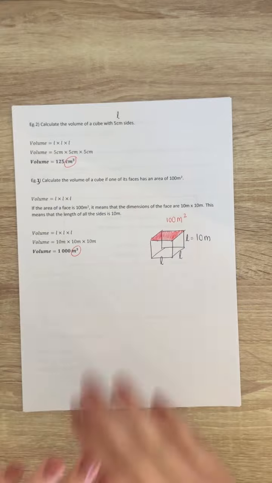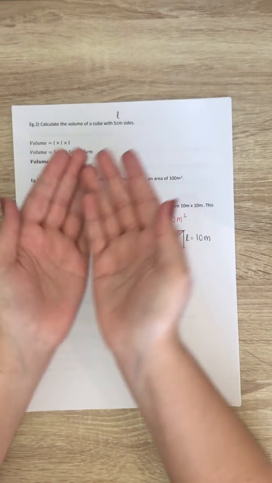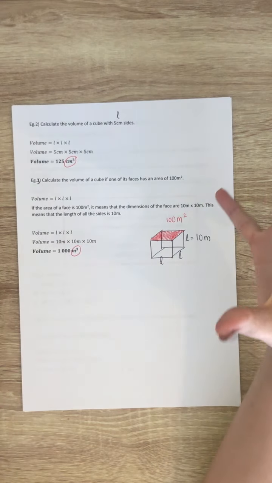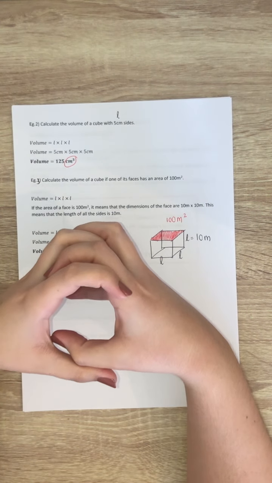Surface area is the amount of area on the outside of the shape. Volume is how much space is inside of that shape.